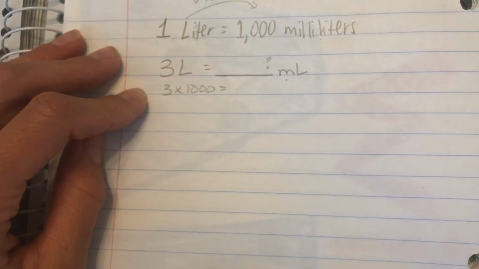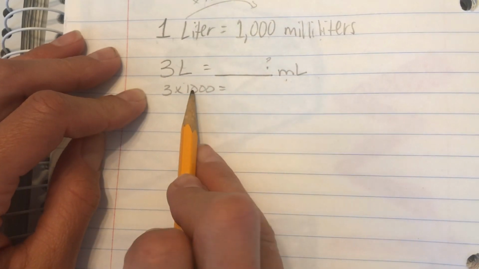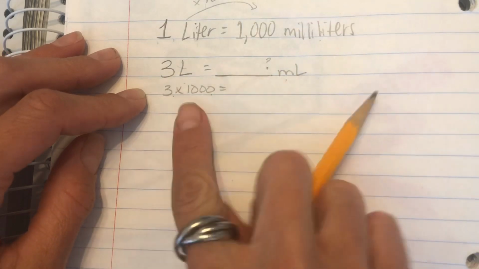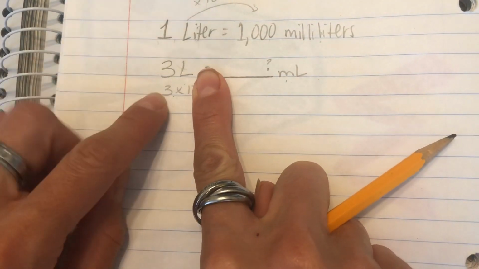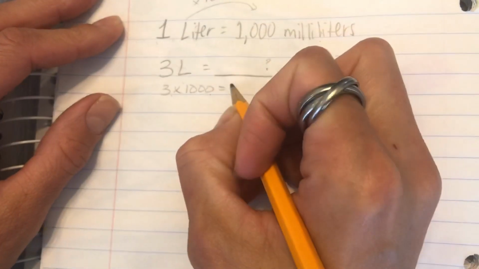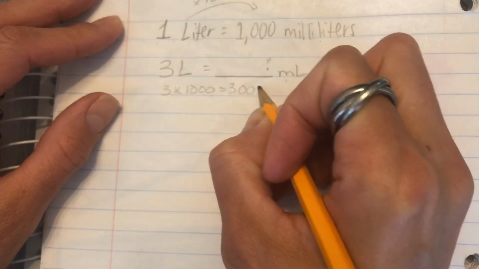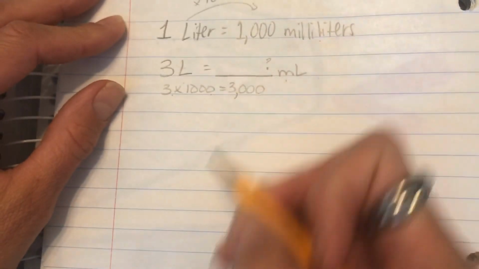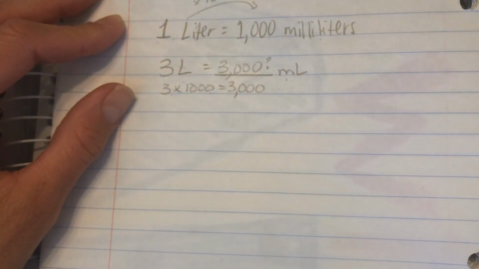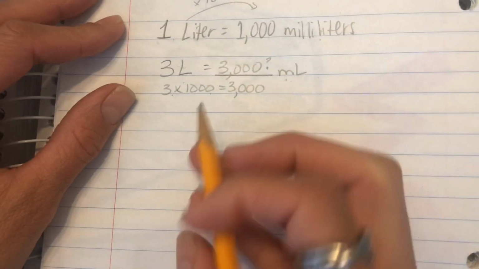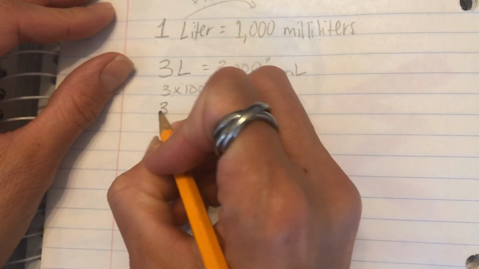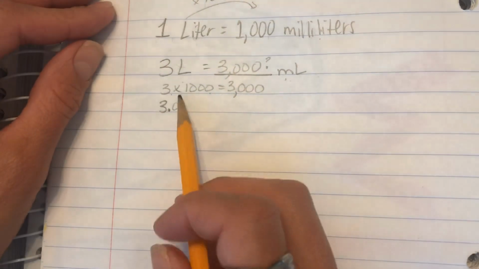Remember this little trick with the trailing zeros, where if we're multiplying and we have 3 zeros here, you can take them away, right? So 3 times 1 is 3, and then add the 3 zeros onto your answer. So 3 times 1 is 3 with 3 zeros after it. That's our answer: 3,000 milliliters. Do you remember, let's say that this was a decimal? But actually it's not a decimal, it's a whole number. So it'd be like 3.0 or 3 point nothing times 1,000.